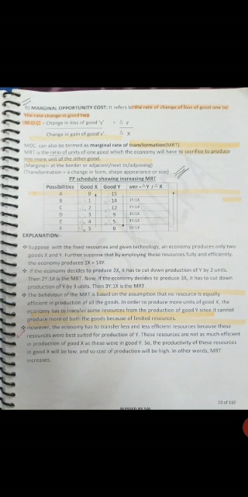You can understand it with the help of the table which is given on your screen. There are possibilities given, possibility A, B, C, D, E, F. And for good X and good Y, this has been shown.